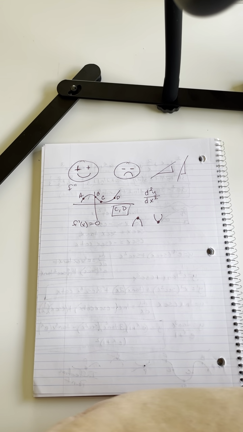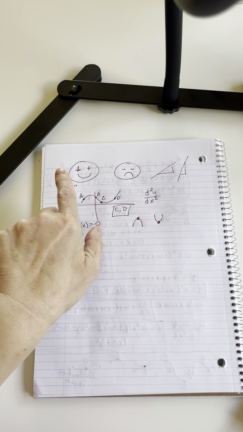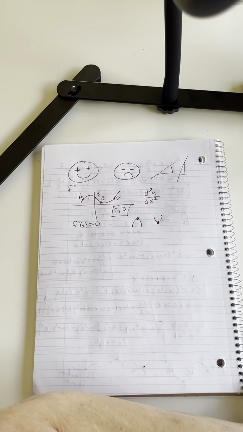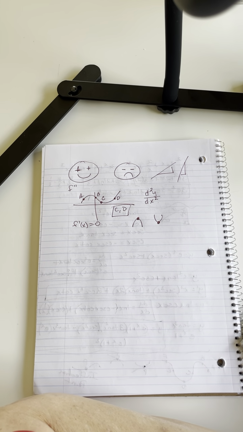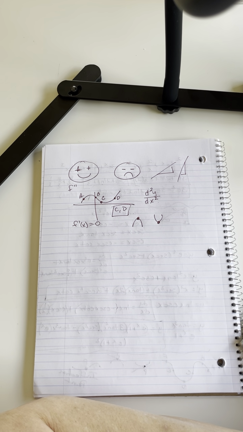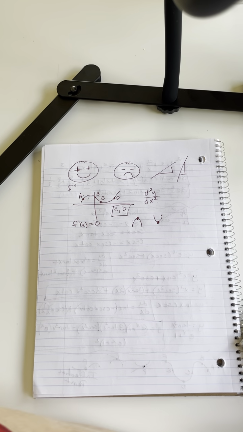If the second derivative is positive, then you're going to have a local minimum, as you see with the smiley face. Note, a zero value in the second derivative does not necessarily tell you you have an inflection point. A zero value in the second derivative tells you to go back and use the first derivative test.